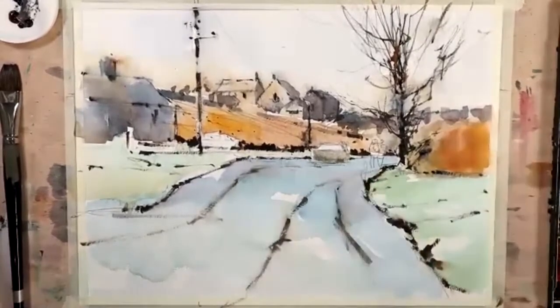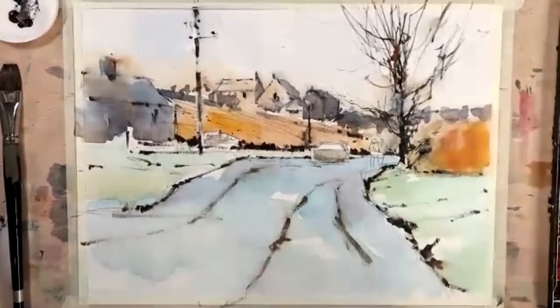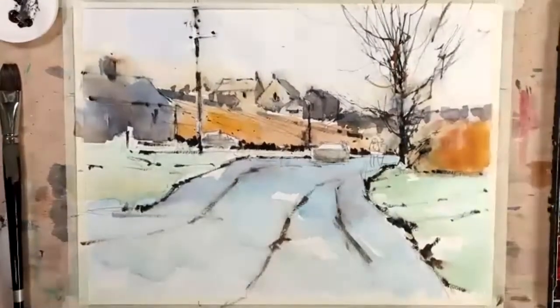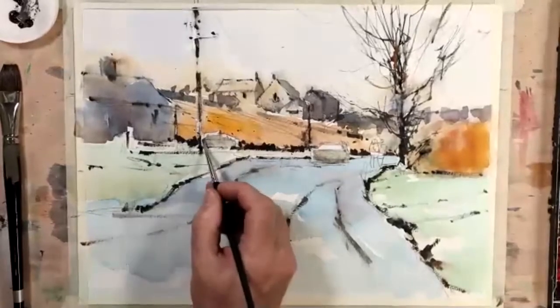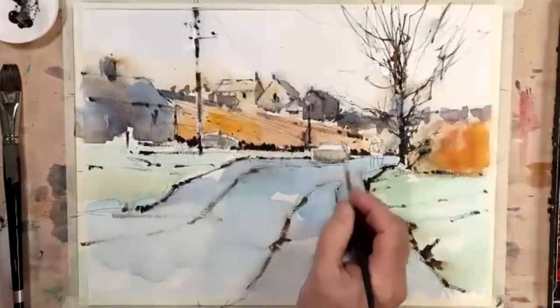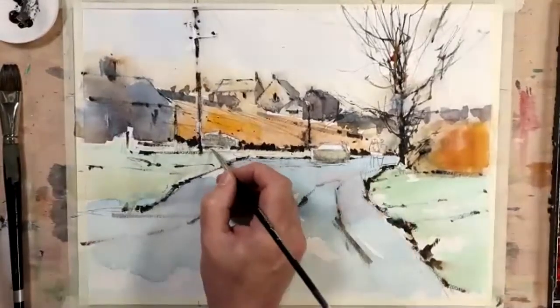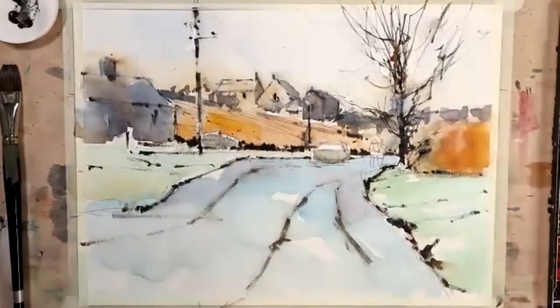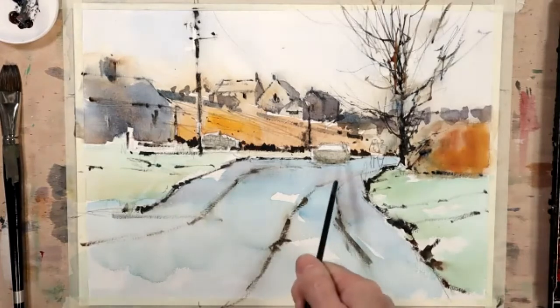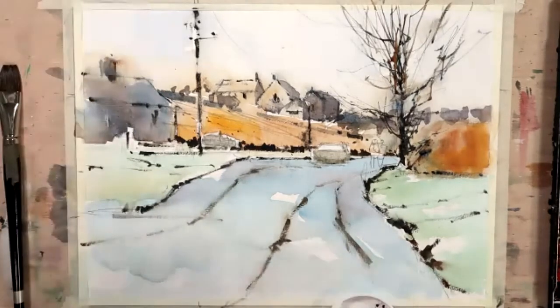And if I do the same with this one over here, just very wet, just deliberately soak it, have it sort of like a mini swimming pool of weak paint, like this. Then we pick up a paint completely different in its mix, and whereas that was nearly all water, this is nearly all paint.